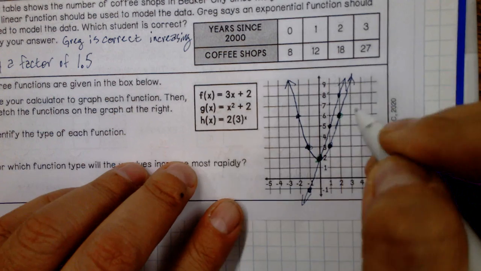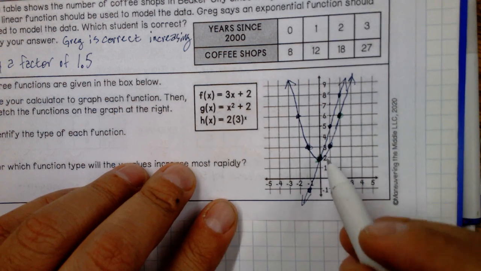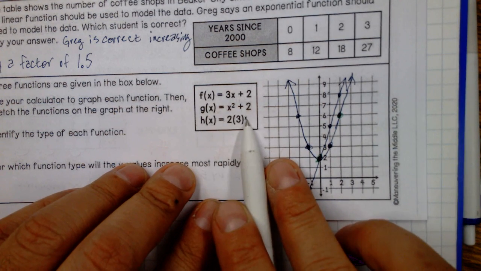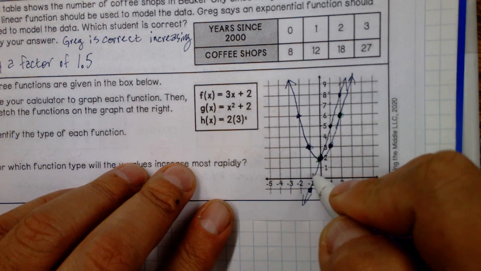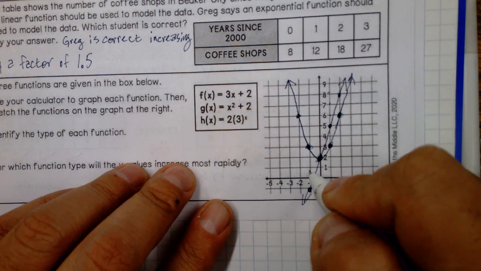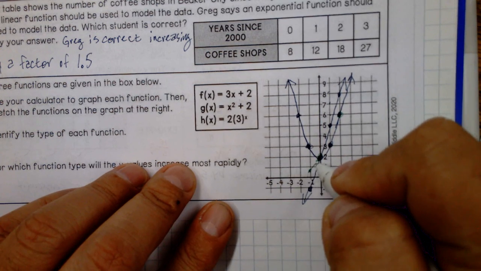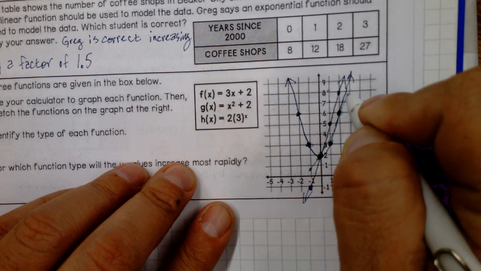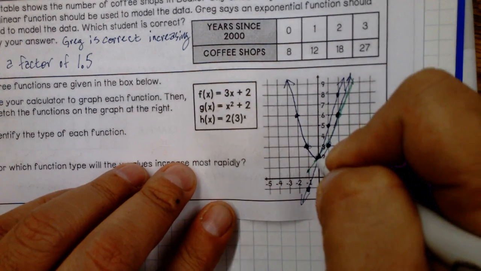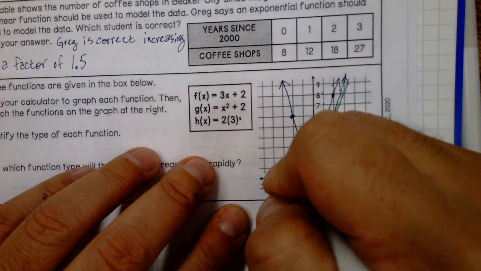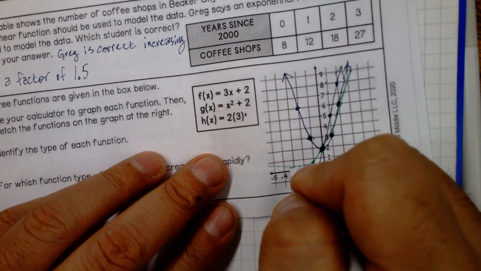So we have this point, and at negative 1, 2/3. Okay, so it should be somewhere about here. It's going to go something like this.